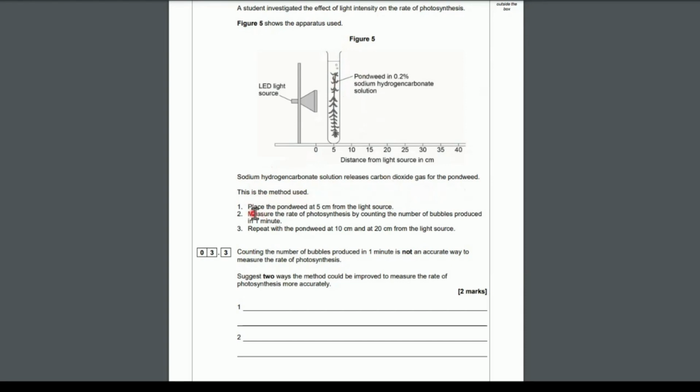This is the method used. One, place the pondweed at 5 centimeters from the light source. We can see that there. Measure the rate of photosynthesis by counting, 1, 2, 3, the number of bubbles produced in 1 minute. Repeat with the pondweed at 10 centimeters. So we're going to move it there. And then at 20 centimeters. So is it going to get more light the further we move it away, or less light? Think about that.